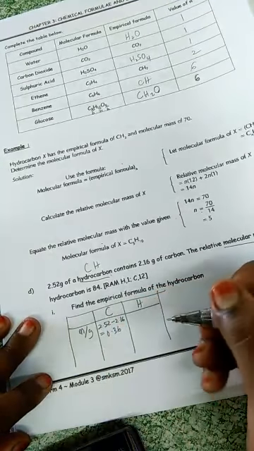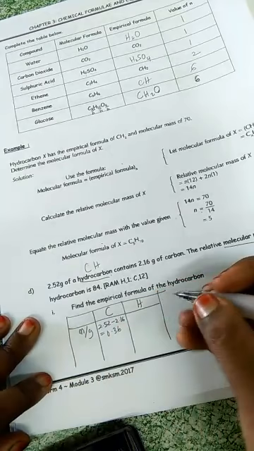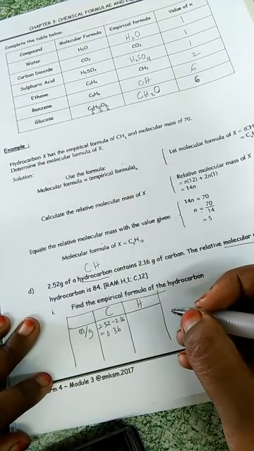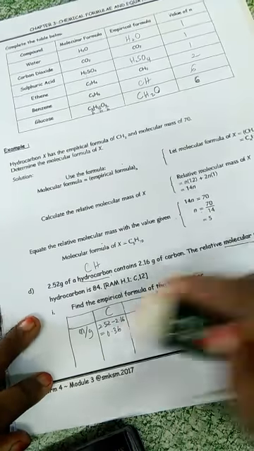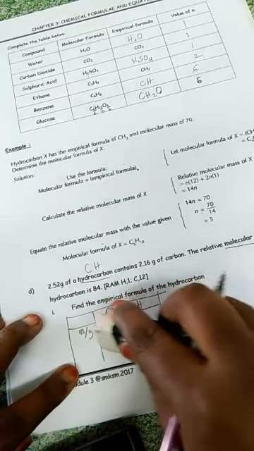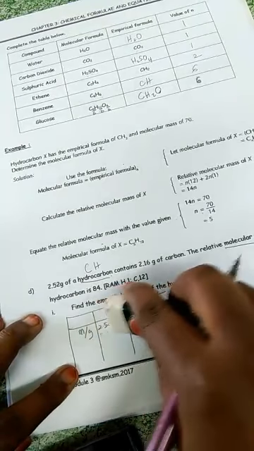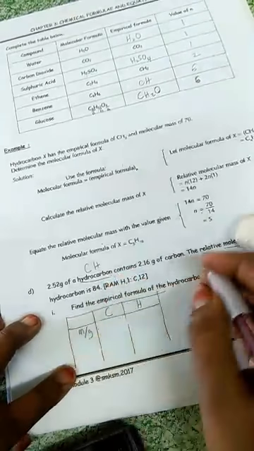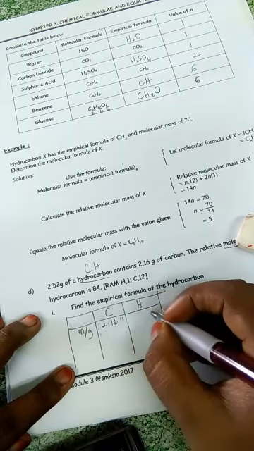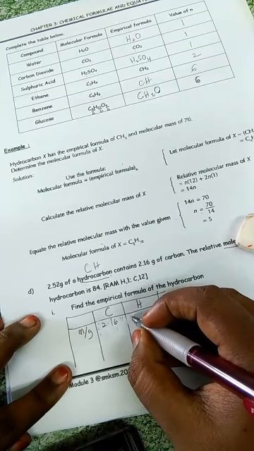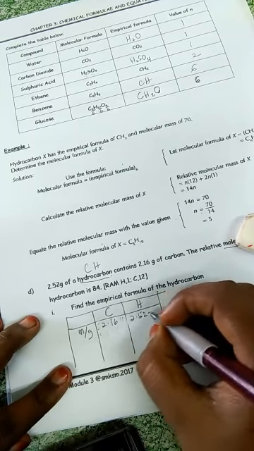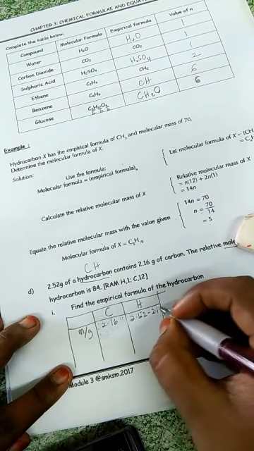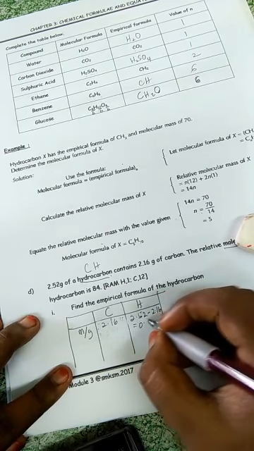Hydrogen, the rest is hydrogen. Carbon, you already given 2.16. Hydrogen is like just now, 2.52 minus 2.16. So you get 0.36.